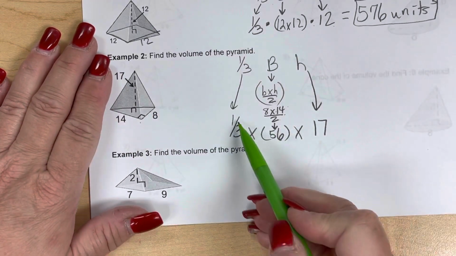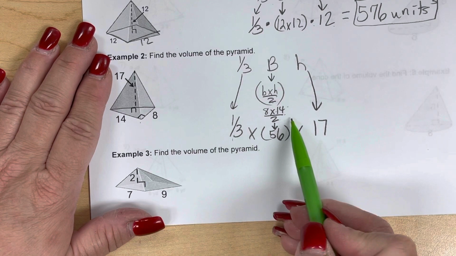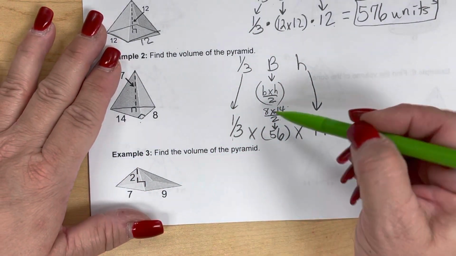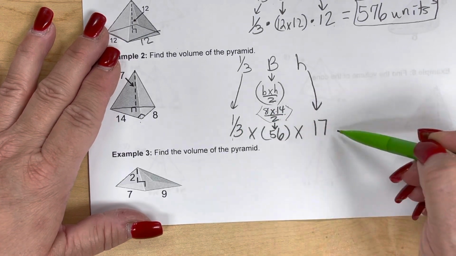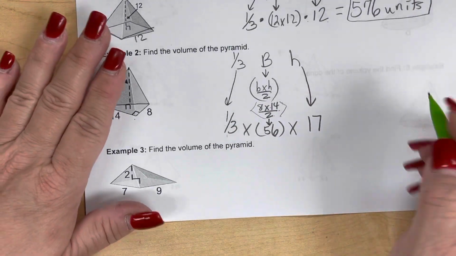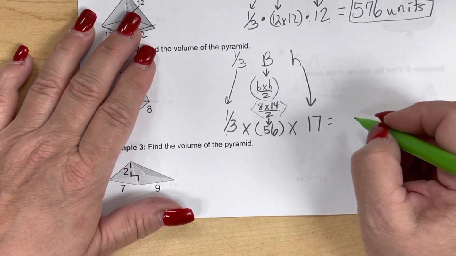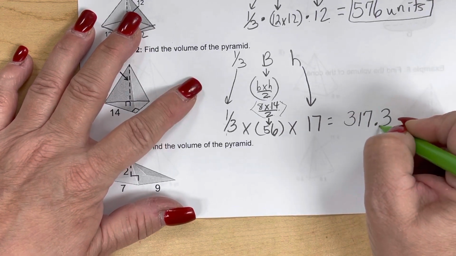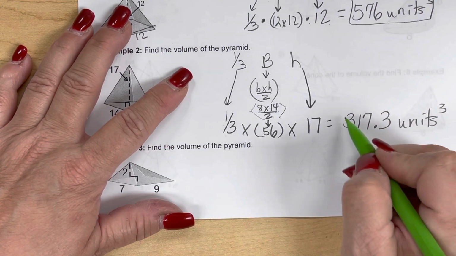Now, you don't want to put 1/3 8 times 14 divided by 2 times 17 because you need to remember the calculator is going to follow PEMDAS no matter what, okay? So you want to do this chunk first to get that number. Then you can put it all into the calculator, okay? Just make sure you follow the guideline there. All right, once you multiply these things out, you get 317.3, and it is cubic units.